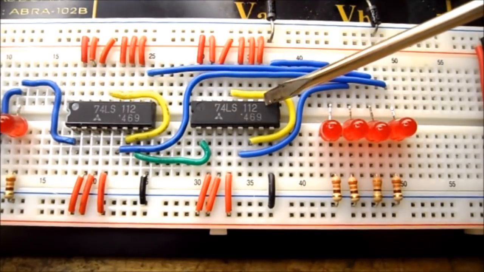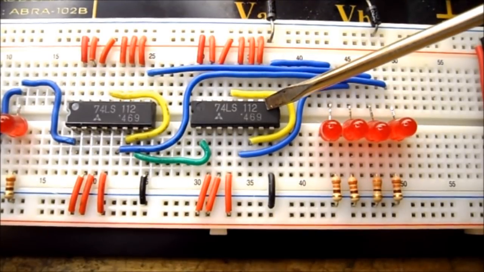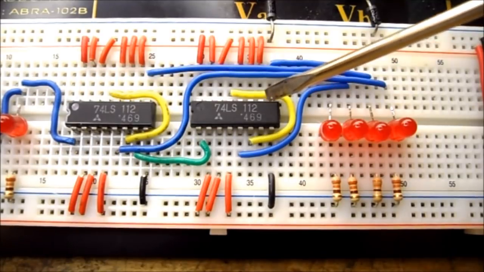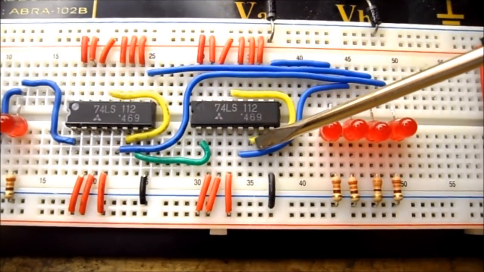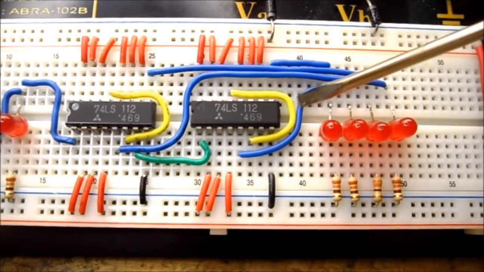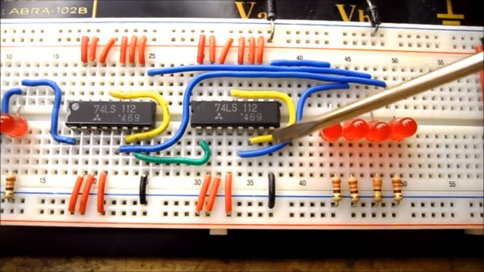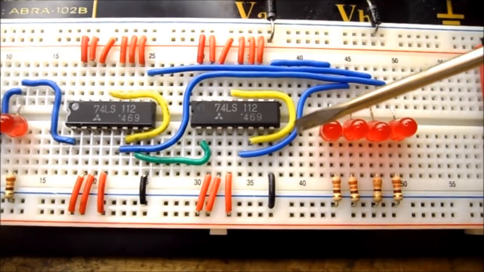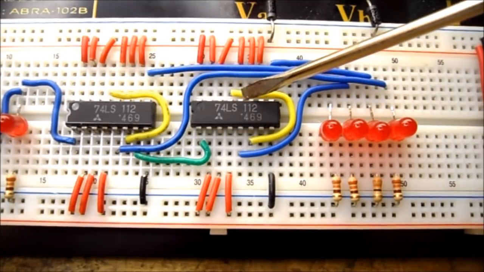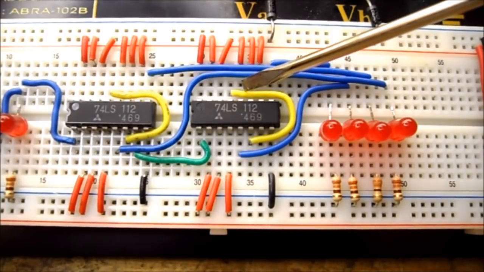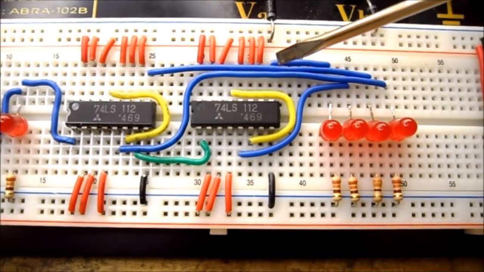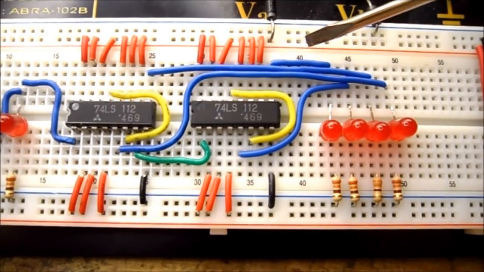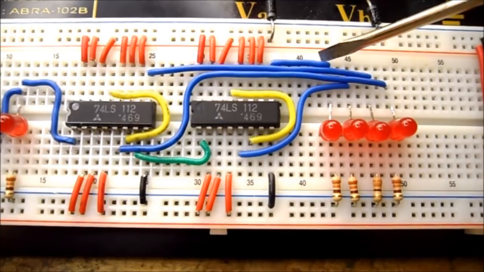Then on my second JK flip-flop, you can see the output from the third flip-flop is still on pin 5. But now pin 6 goes to pin 13, which is the clock input on the fourth JK flip-flop. And pin 9, which is the Q, still goes to the last output LED.